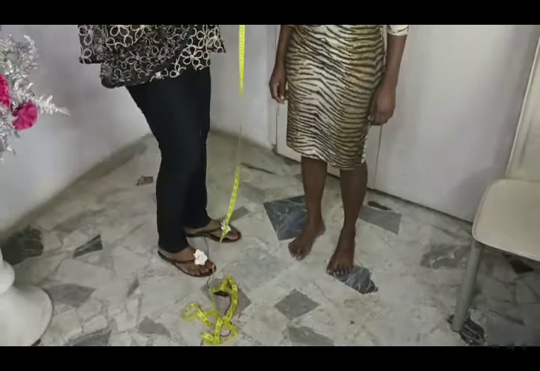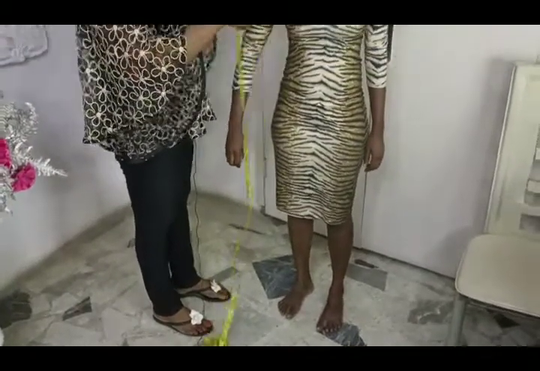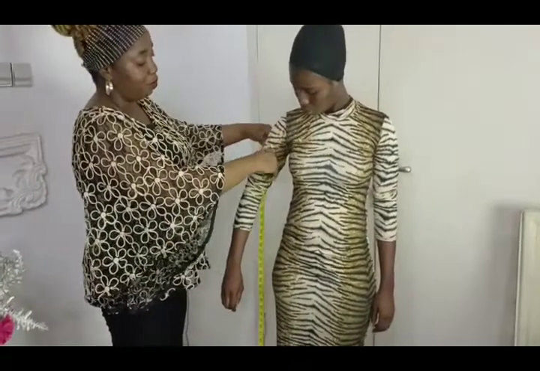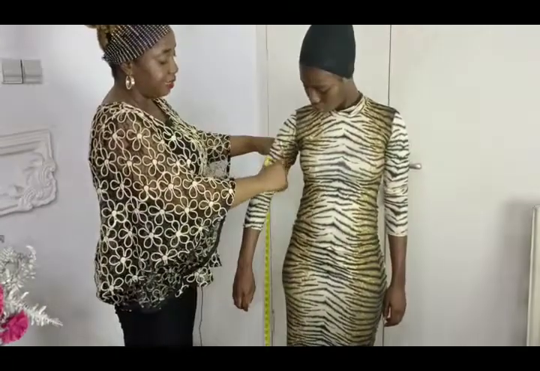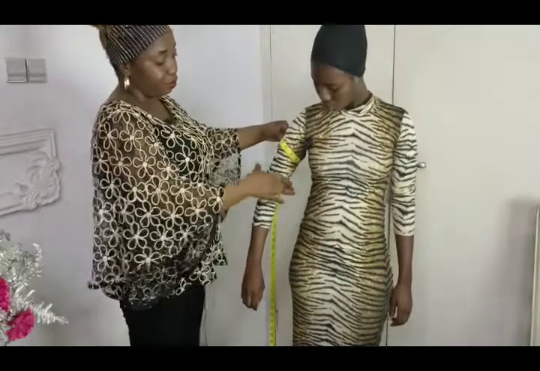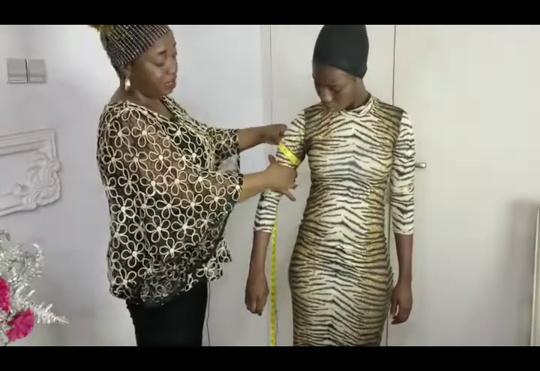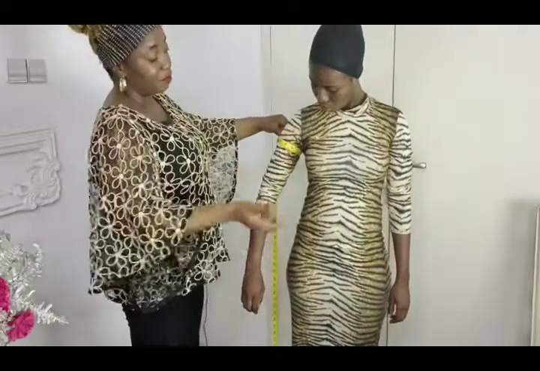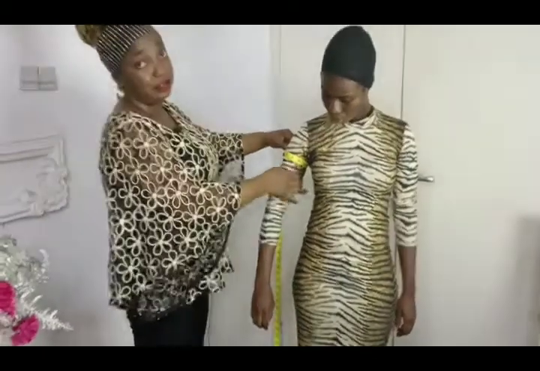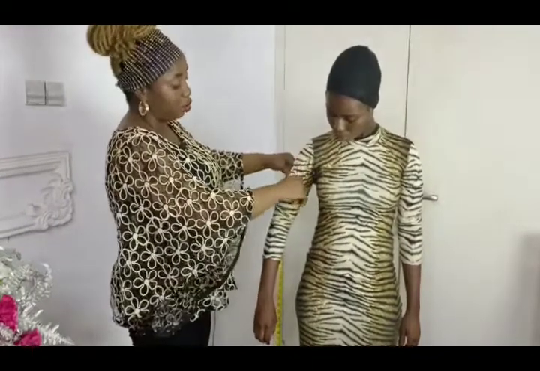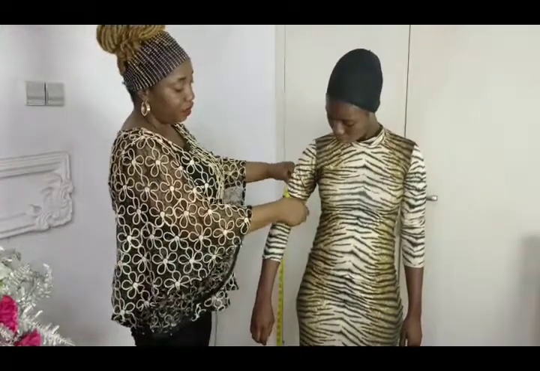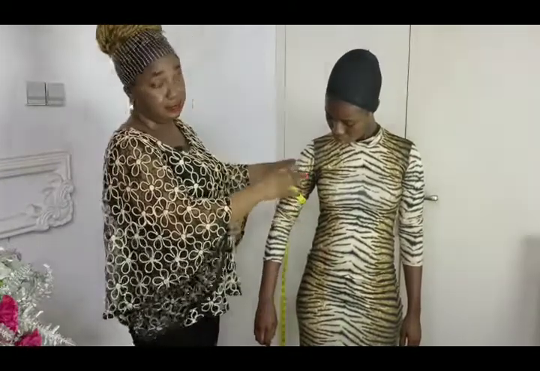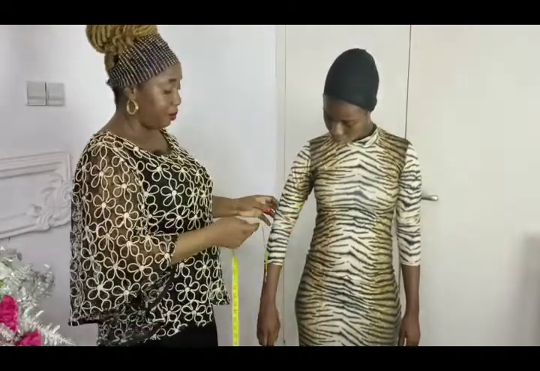Okay, then we have our bicep or sleeve roundness. So you make sure you go up and down, because I've noticed that on some people the fullest part of their arm is around here, and if you just concentrate only on this part, you might not get the fullest part. So you need to go up and down to get the fullest part of the arm.